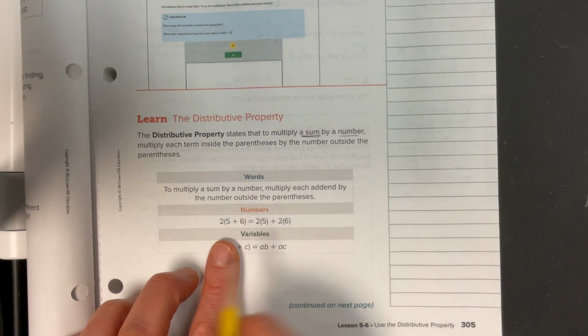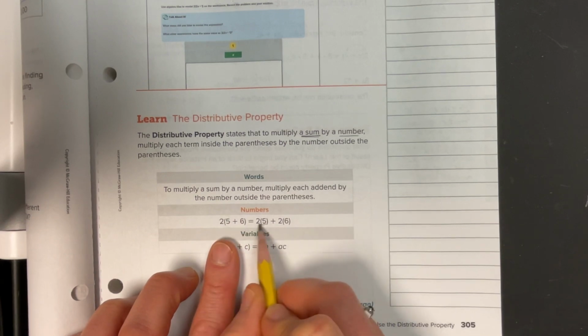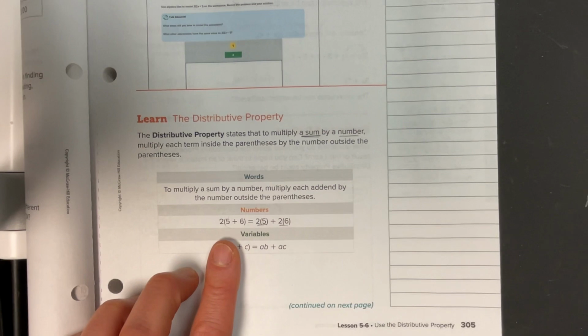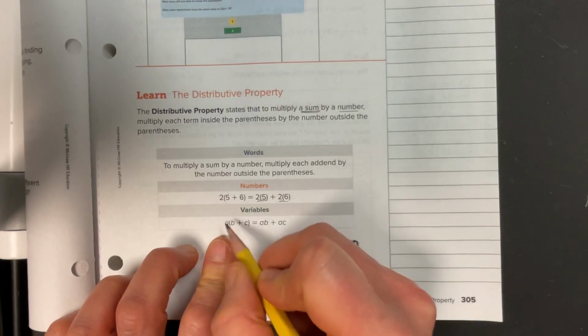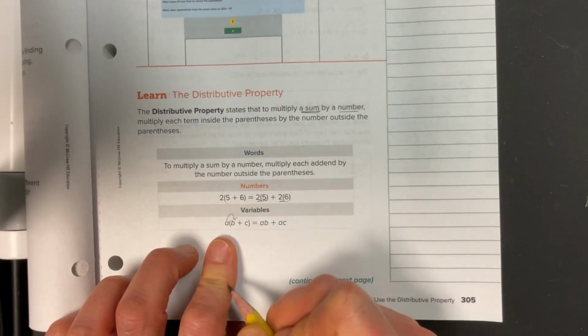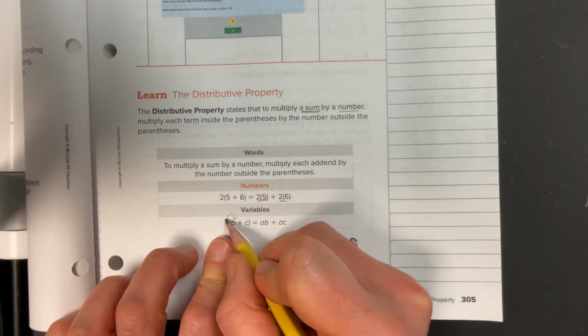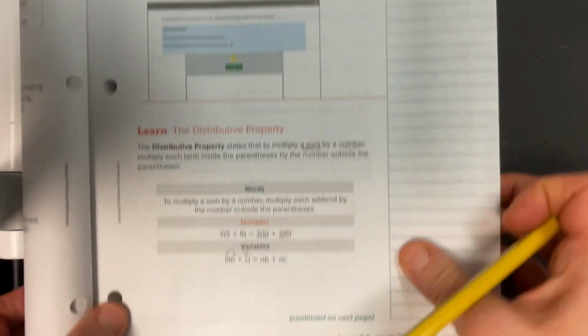So don't overcomplicate it. Notice it says 2 times 5 right here plus 2 times 6 right here. That's what the distributive property tells us. If you have variables, you do the same thing. You would have A times B, which is AB. We can write it that way. And then A times C, AC. Let's turn the page.